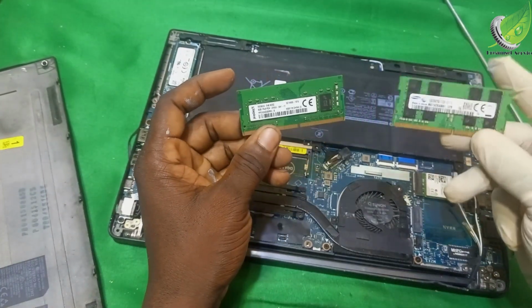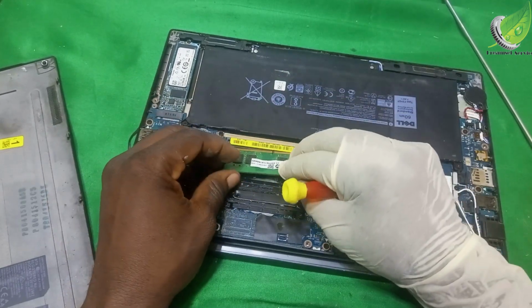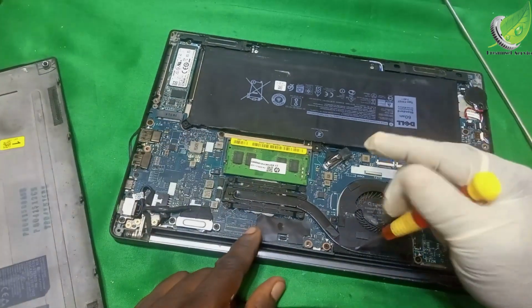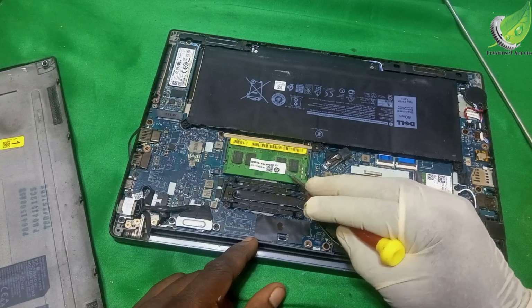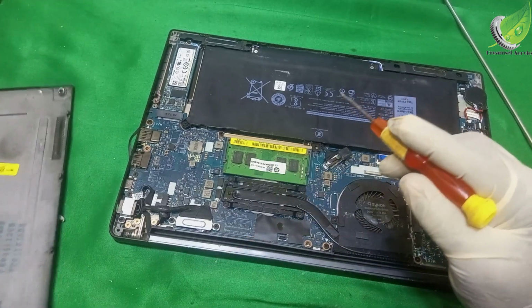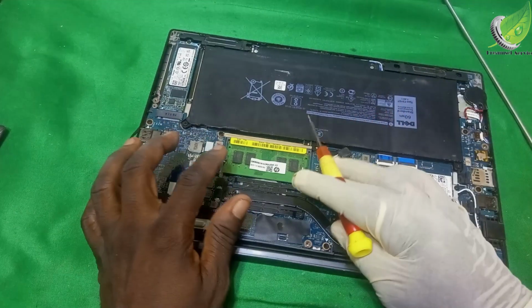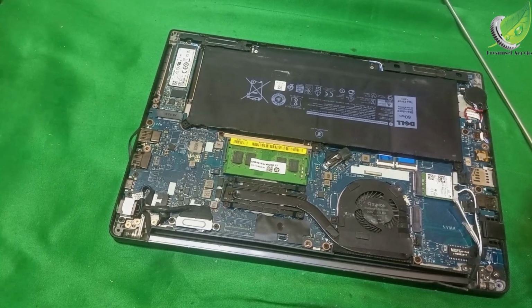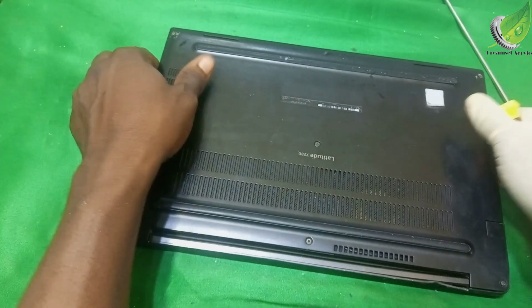But remember that while you're replacing it, it has to be the exact type of RAM. If you're using, for example, PC3, you want to make sure that it's PC3 you're using instead of PC3L. There's a PC3, there's a PC3L. So you have to be very careful and particular about whatever size and kind of RAM you have. You can even use a RAM that is lesser than what you have. The size doesn't matter, but as long as it's the same type of RAM, that is what you have to watch out for.